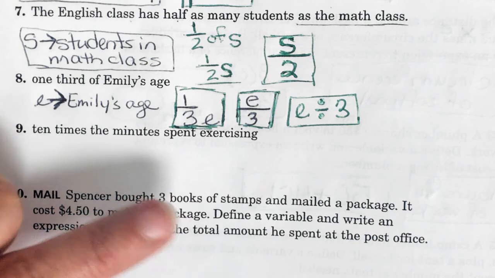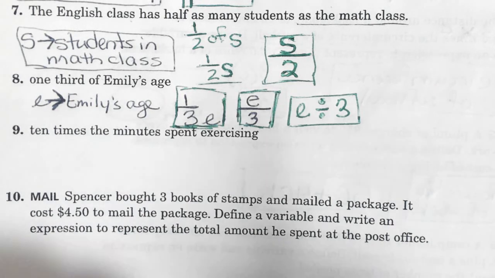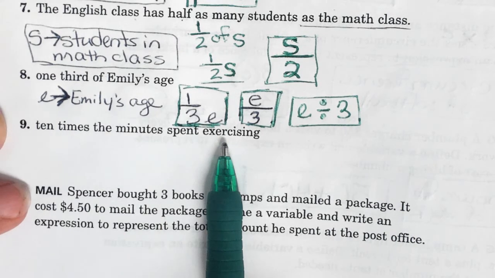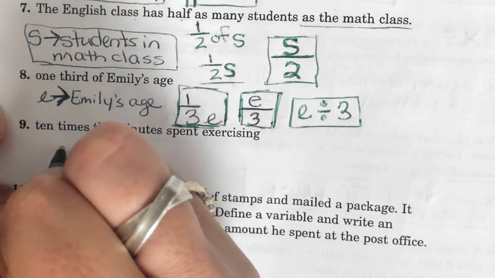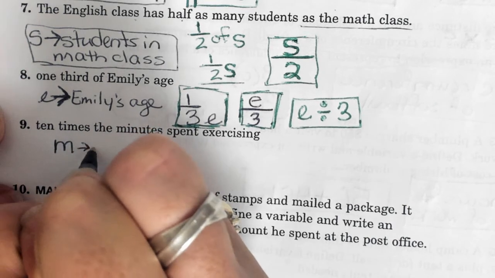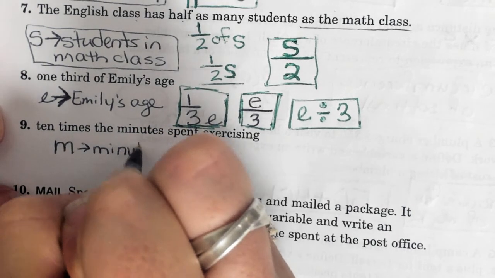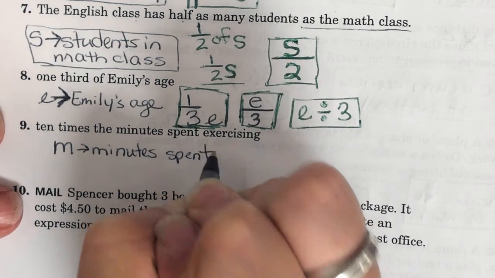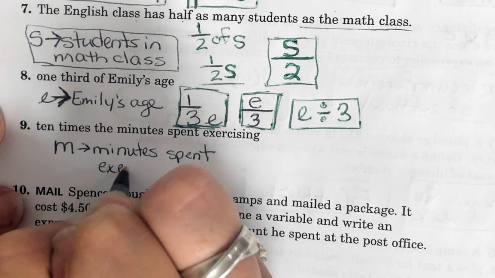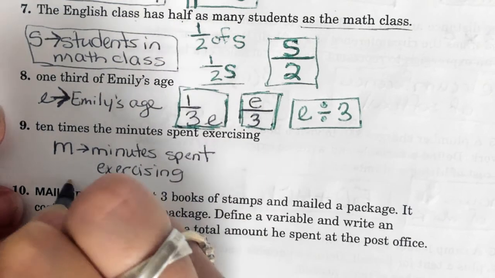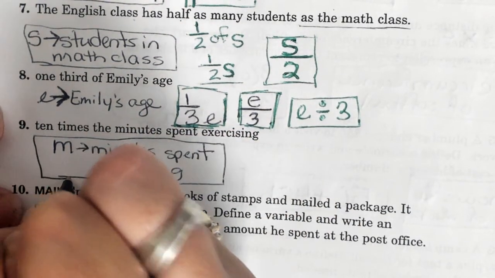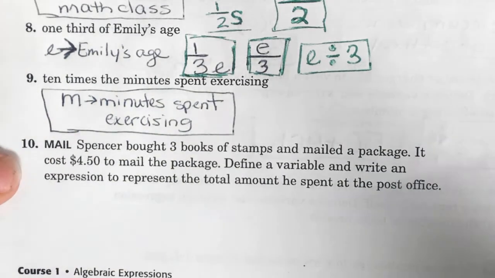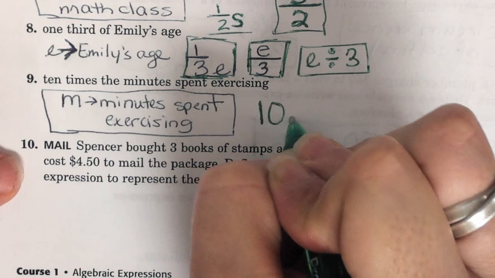Good? Okay? Can you do instant math? 10 times the minutes spent exercising. Okay, what did you do? Exercising? I did E. I would do M for minutes spent exercising. I did E. Oh, exercising. That's fine. 10 times M. So, yeah, 10 times would be 10M. Can we do the last one?